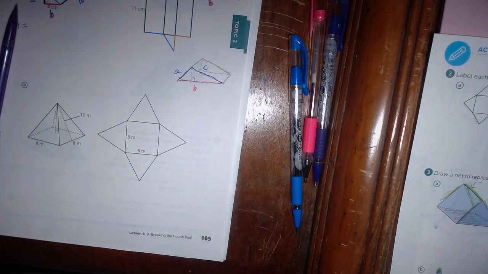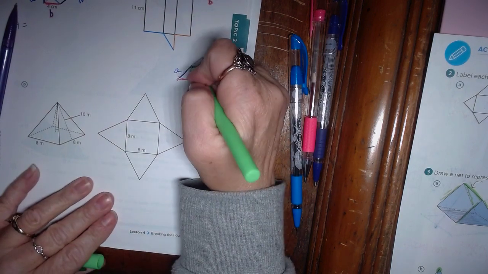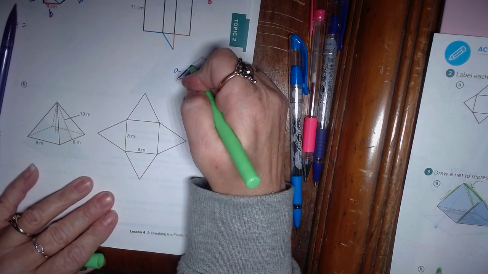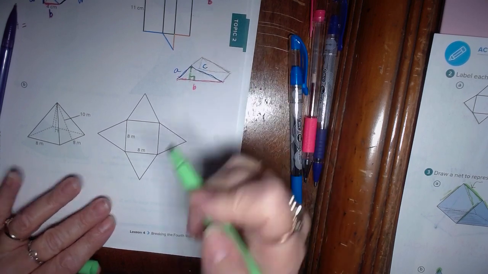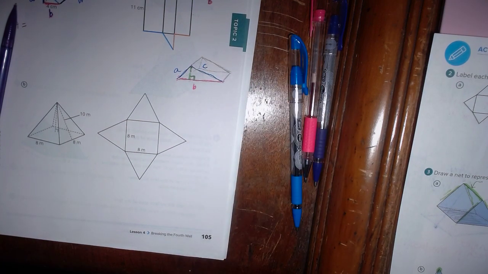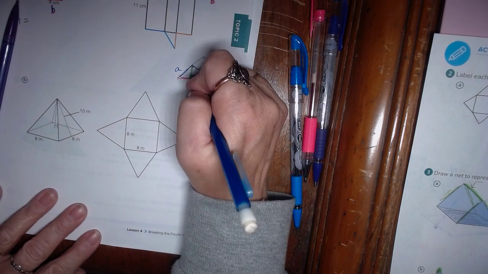Just like in other triangles, we have this line from the base up to the highest point, and it forms a perpendicular intersection there. So that is the height of our triangle.